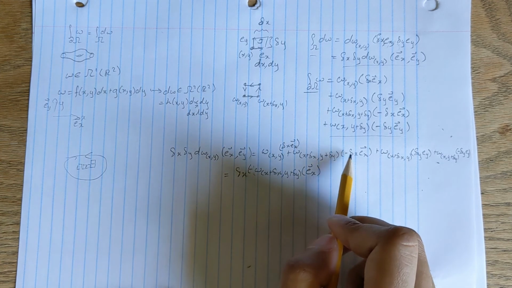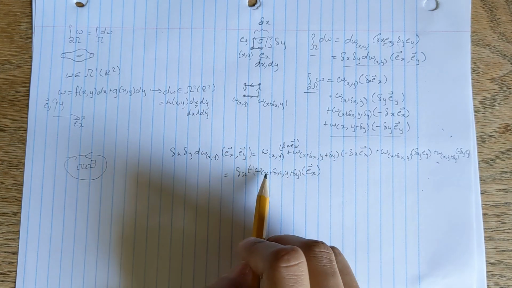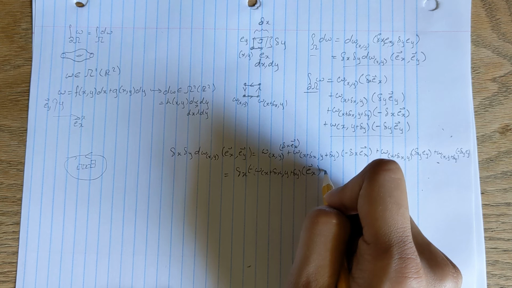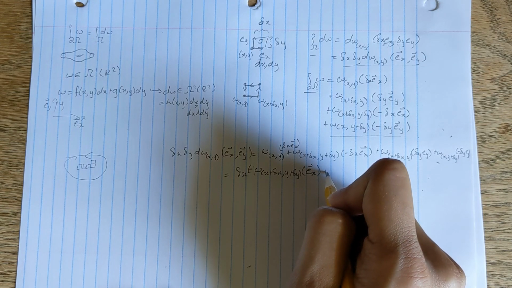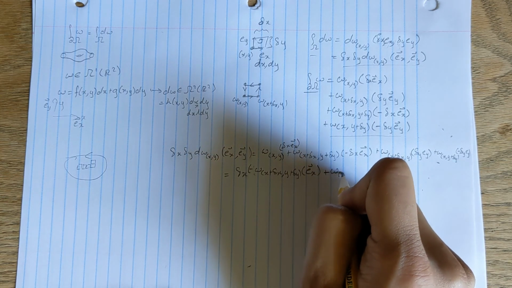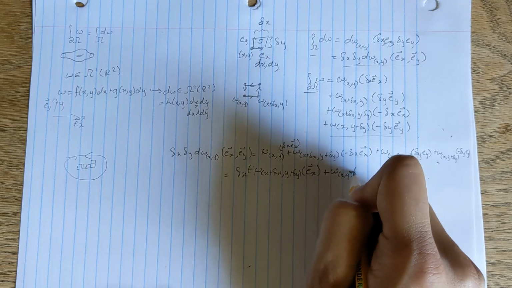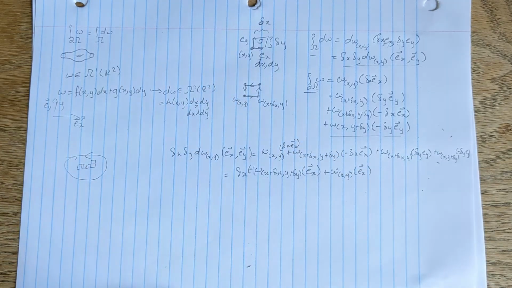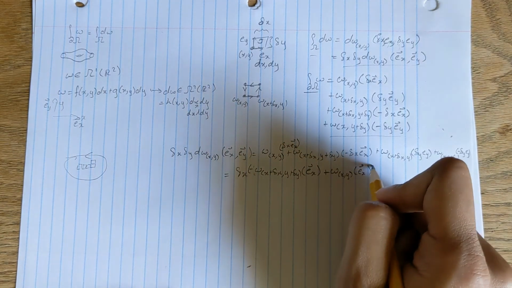So what I did was I pulled the negative delta x out and then put this up front. I'll put this guy here, plus omega xy, evaluated on ex. So it may seem strange why I want to put the negative thing first, but it'll make sense in a bit.